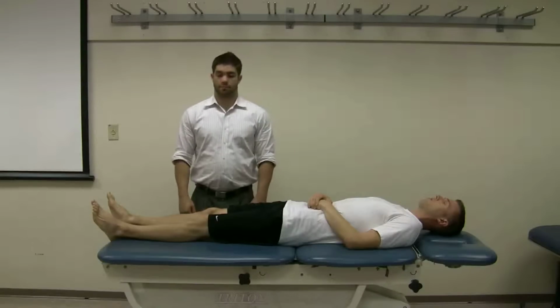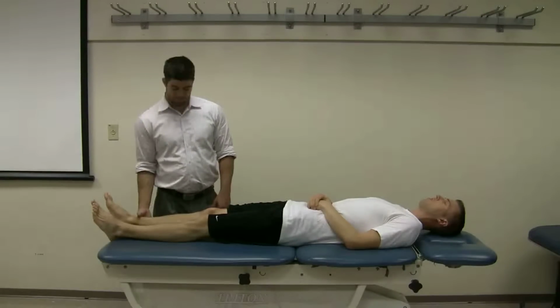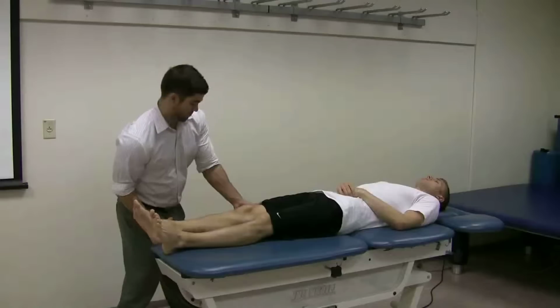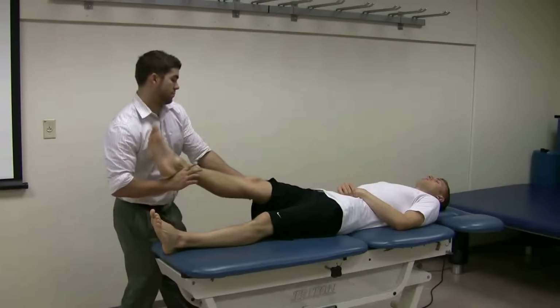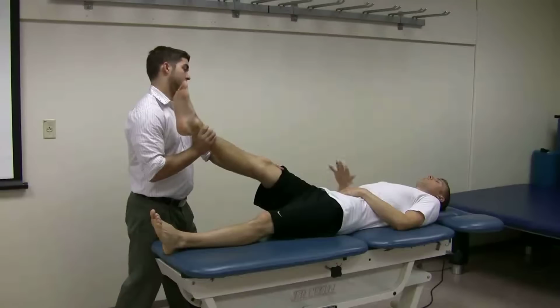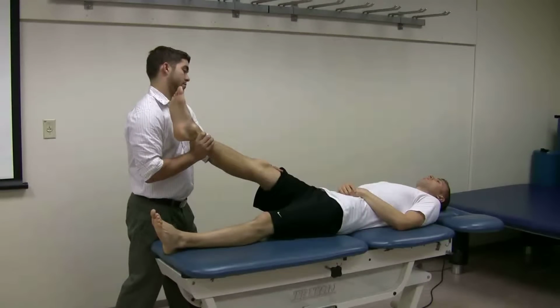The clinician should place one hand on the posterior ankle and the other on the outside thigh just above the knee. The patient's leg is passively raised into hip flexion with the knee in full extension and the ankle in a neutral position. Once the patient begins to feel symptoms, the leg should not be raised any higher.